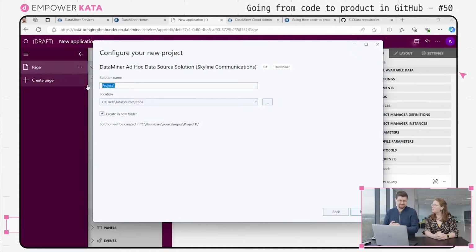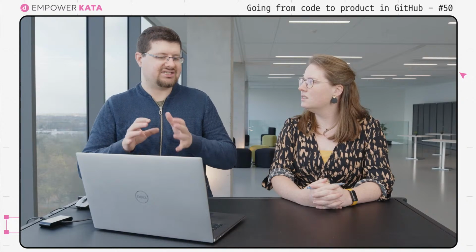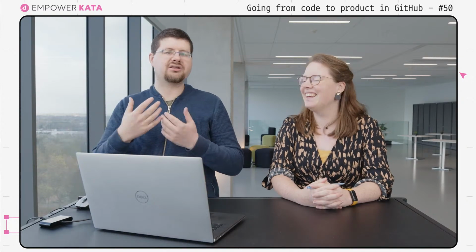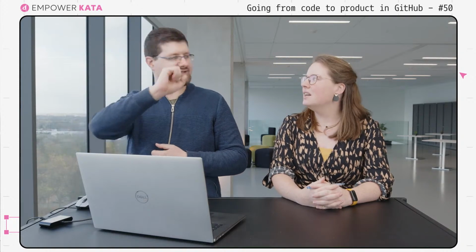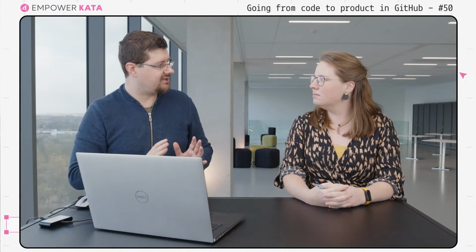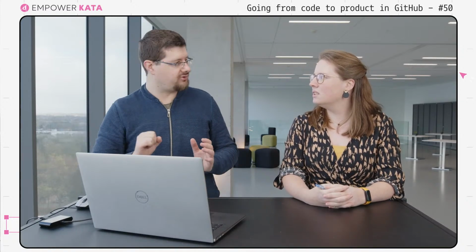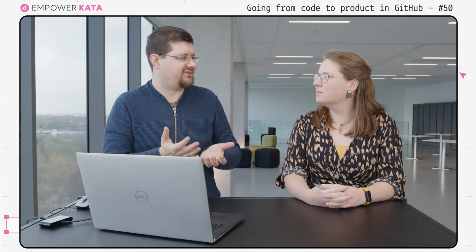Now, the name, we in Skyline have a naming convention. I suggest you use something similar, but you don't have to. The reason I'm suggesting it is because if you use the same naming convention, it's even quicker. A lot of the CI/CD will then recognize that format. Now, you don't have to. If you don't use it, there are other ways, which I'll show you then, where you can explain to the CI/CD setup what it is.